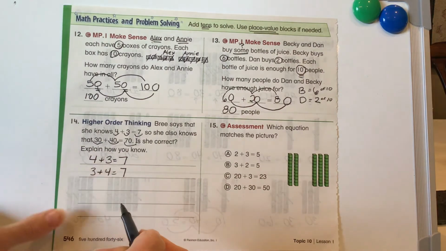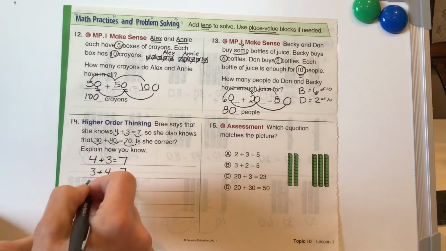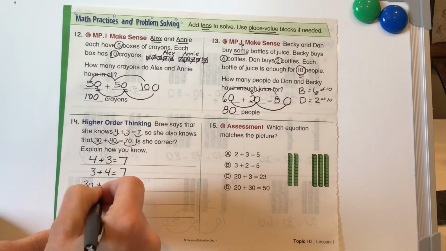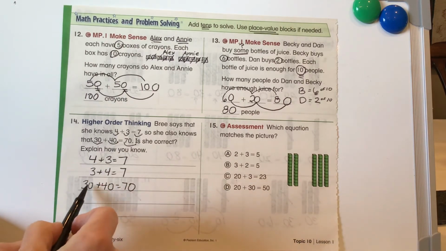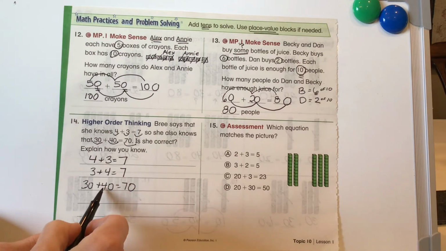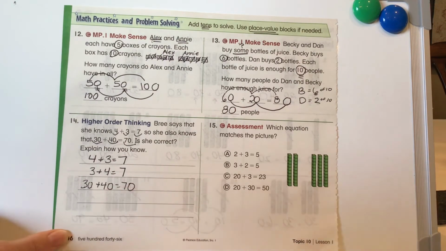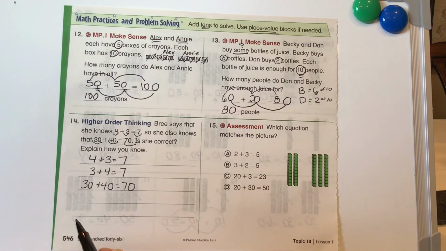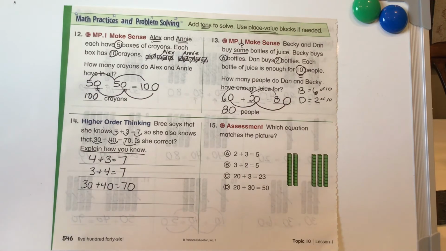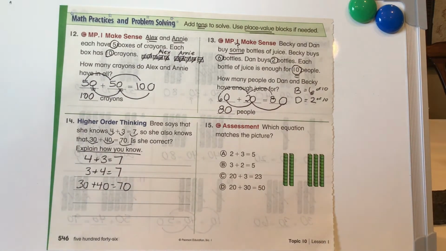We can switch those numbers around. And so she's thinking that 30 plus 40 equals 70, because you can have 3 groups of 10 is 30, 4 groups of 10 is 40, and 7 groups of 10 is 70. So you can just write it out like this if you'd like to and explain how you know. A lot of times we talk about that one. So you can tell an adult or a sibling at your household how you know that.